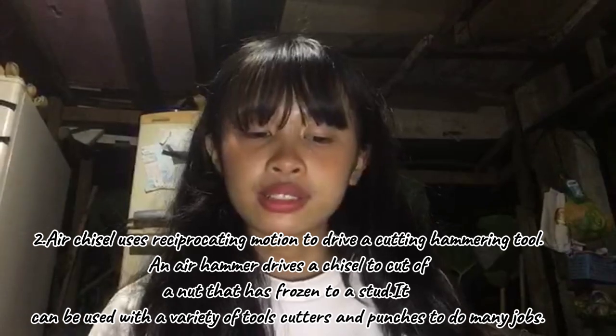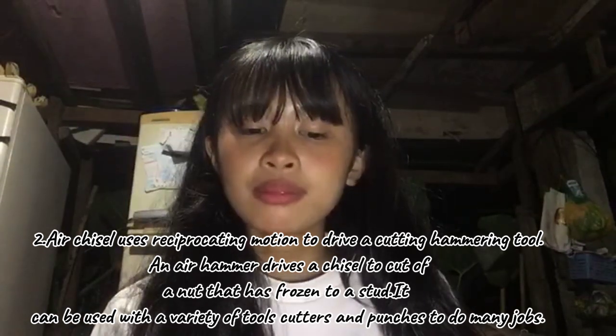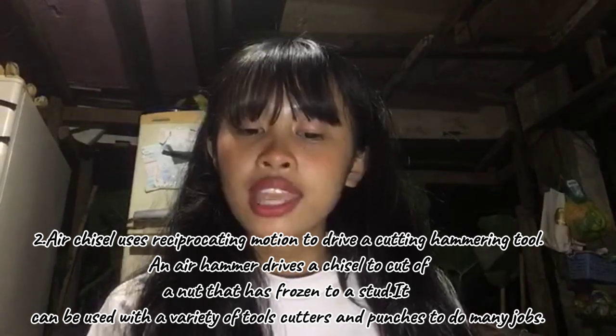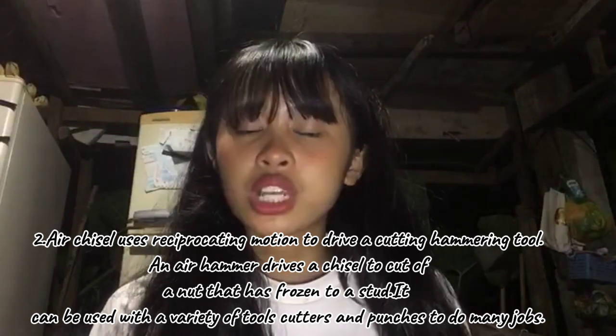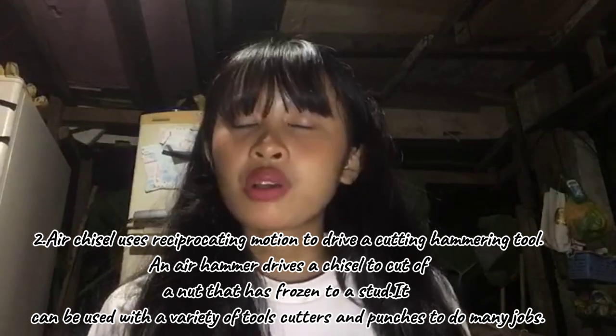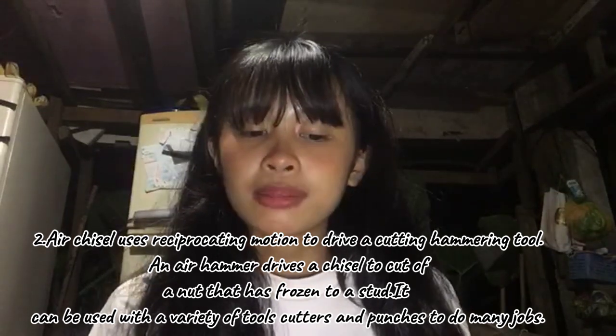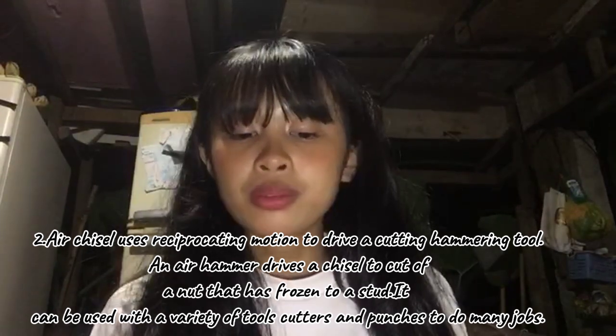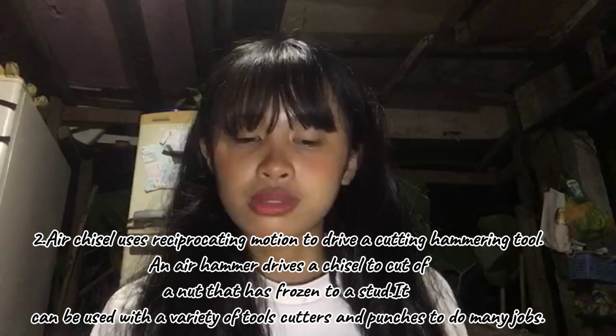Pneumatic tools. Number 1. Pneumatic torque wrench. This wrench uses compressed air to quickly and powerfully turn nuts, bolts, and other objects. Number 2. Air chisel. Uses reciprocating motion to drive a cutting hammering tool. An air hammer drives a chisel to cut off a nut that has frozen onto a stud. It can be used with a variety of tools, cutters, and punches to do many jobs.